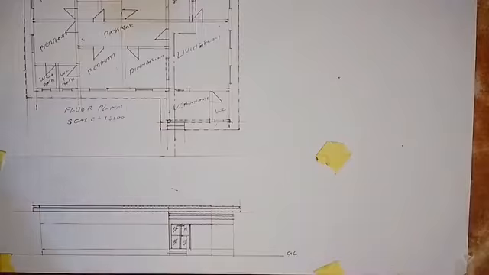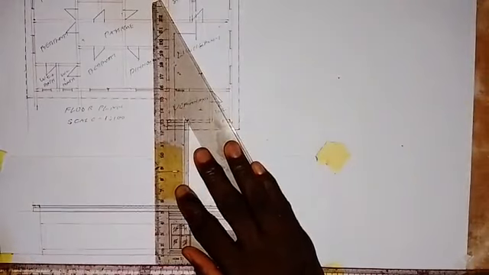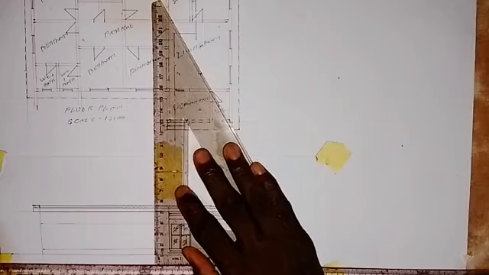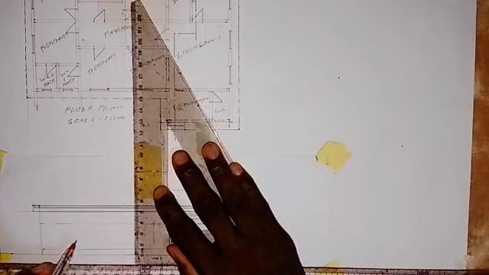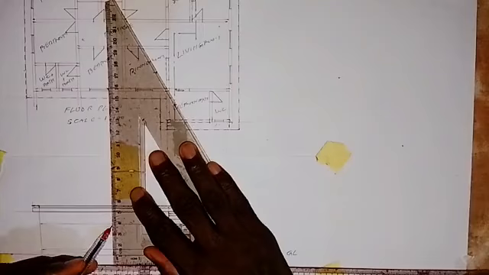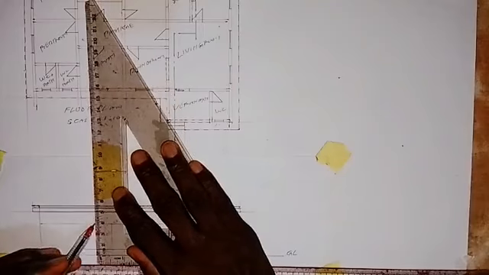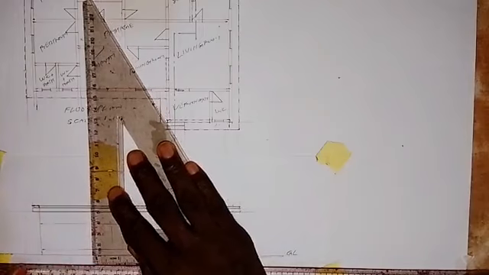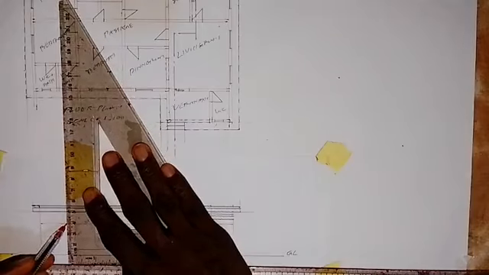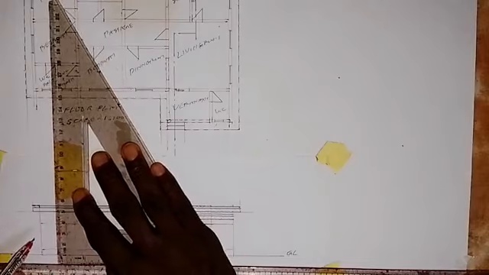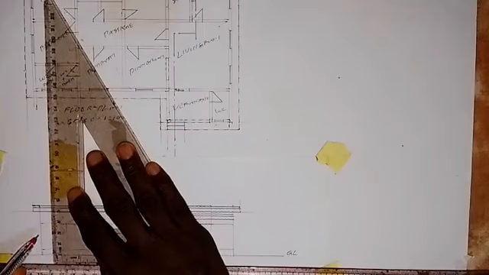Then for this window that we have here, let's position this window. I'm just going to draw a vertical line here and a vertical line here. So here we also draw a vertical line. Coming here, we draw a vertical line. I'm taking the distance as we have it in the front and in the floor plan. And then we also have this, and then we have this. All right, so on this side, we also have this. So we have this here.